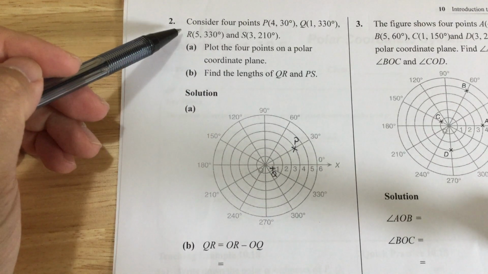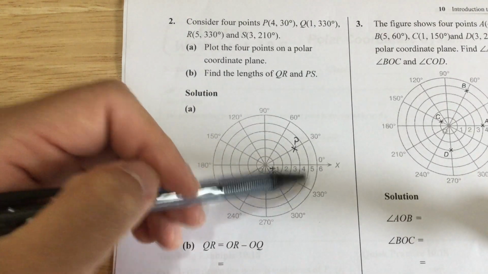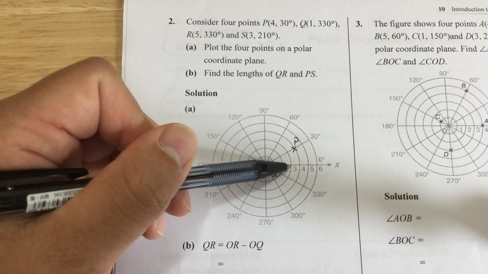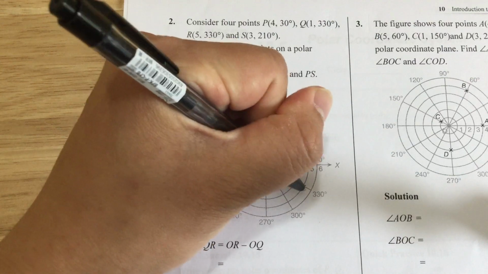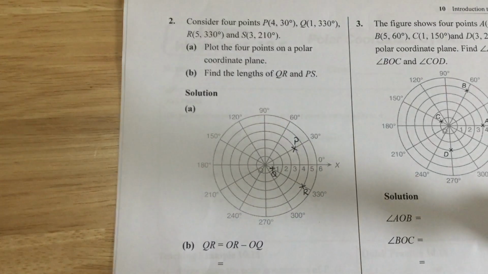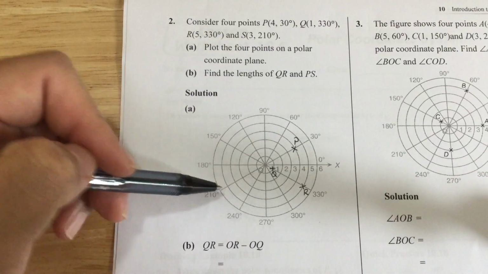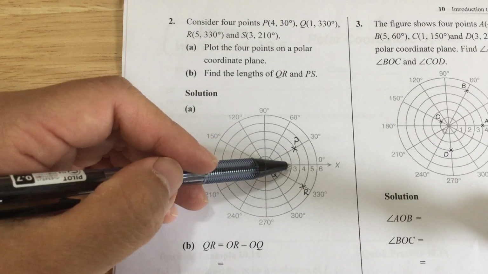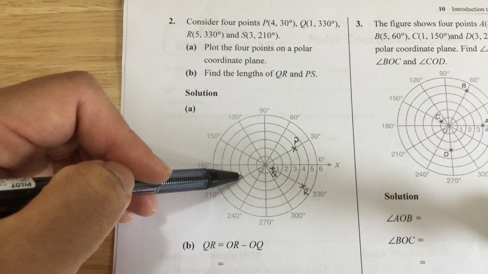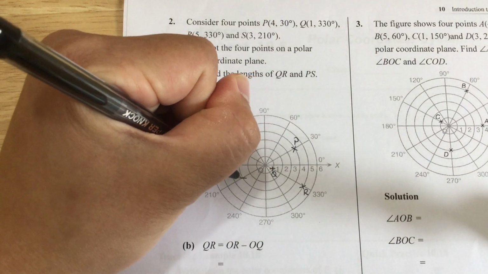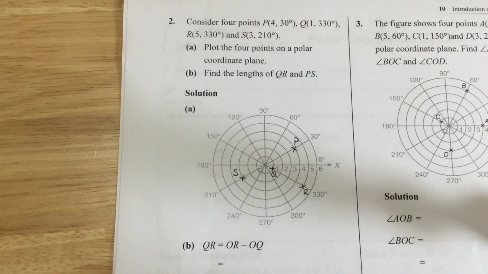And then R, 5, 330. This is 5, 330. See, 1, 2, 3, 4, 5. Can we correct? So this is R. And finally, we have S, 3, 210. This is 1, 2, 3, at 210 degrees. So this is S. This is part A.